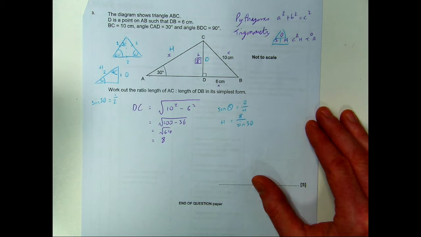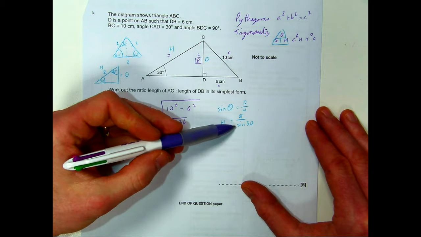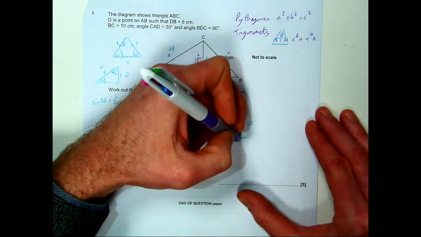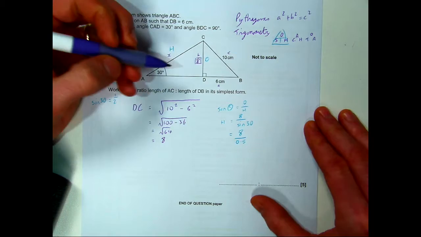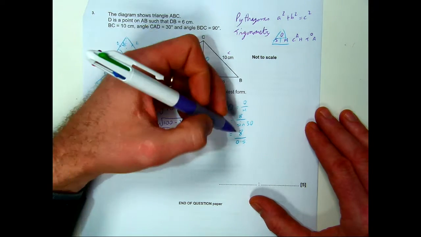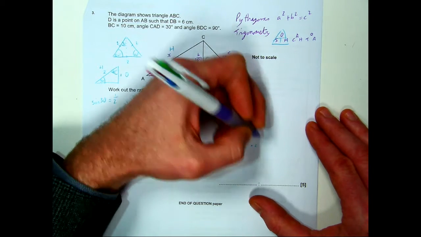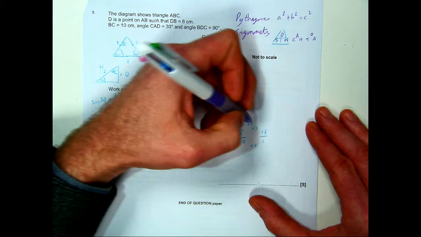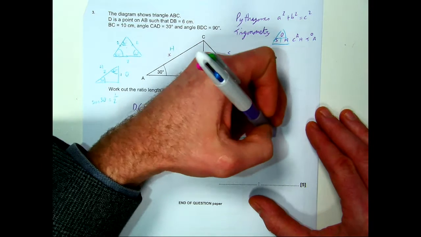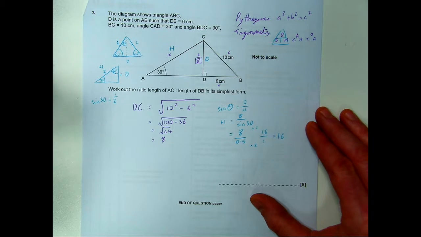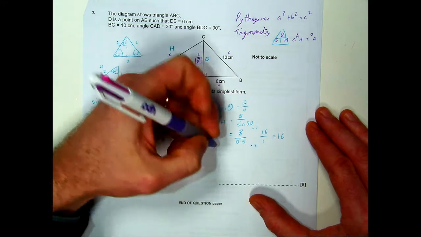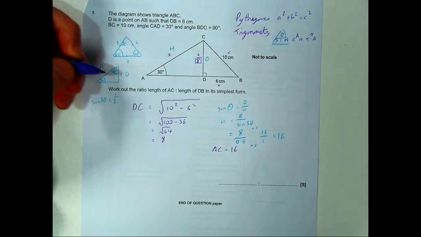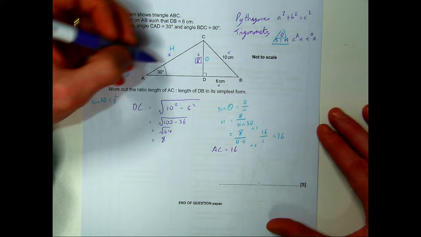Now going back to the length that we're working out. I've now worked out that sine 30 is actually a half, or I could write it as 0.5, and I'm going to use that in my question now to work out the hypotenuse. I need to obviously times this by 2 to make that 16 over 1, so the length of the hypotenuse is going to equal 16. So based on that I've worked out that AC equals 16. So this length here is 16.